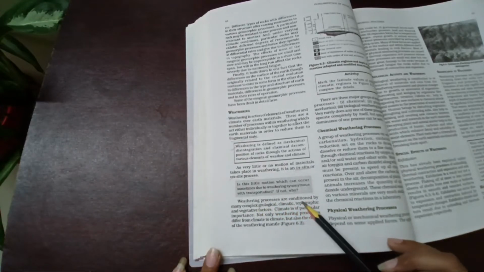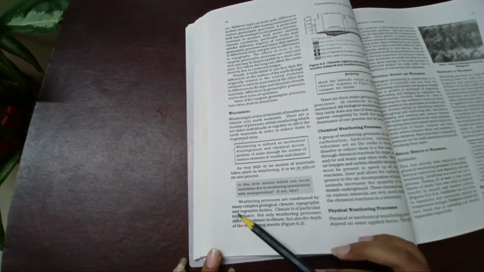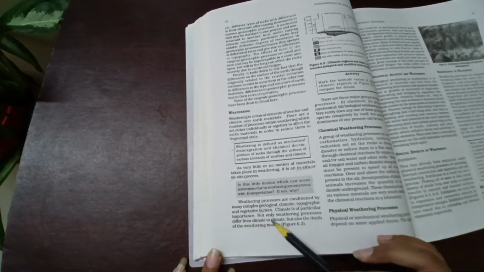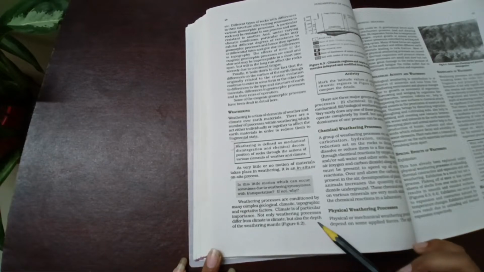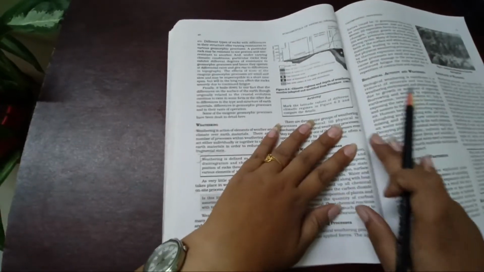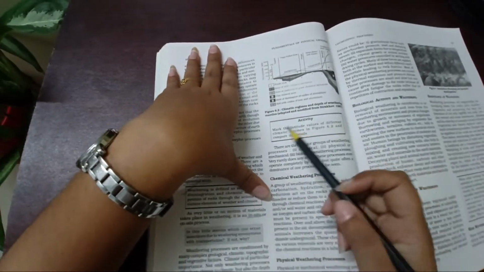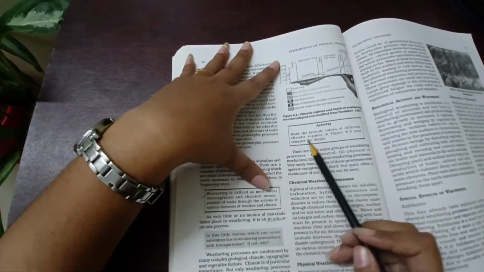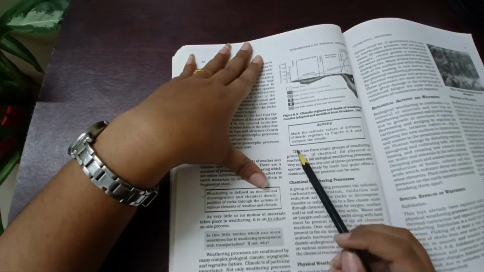Weathering processes are conditioned by many complex geological, climatic, topographic, and vegetative factors. Climate is of particular importance. Not only do weathering processes differ from climate to climate, but also the depth of the weathering mantle. Activity: Mark the latitude values of different climatic regions in the figure and compare the details.